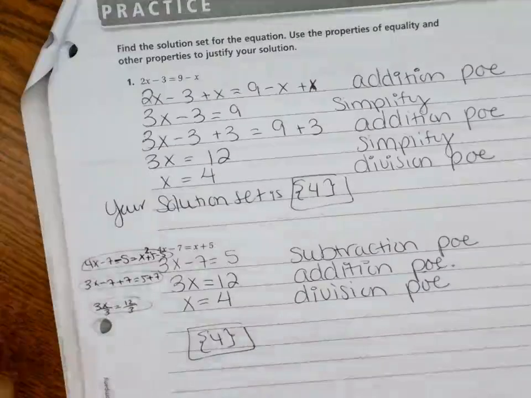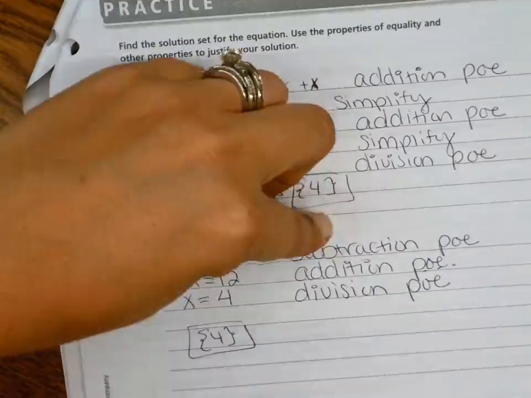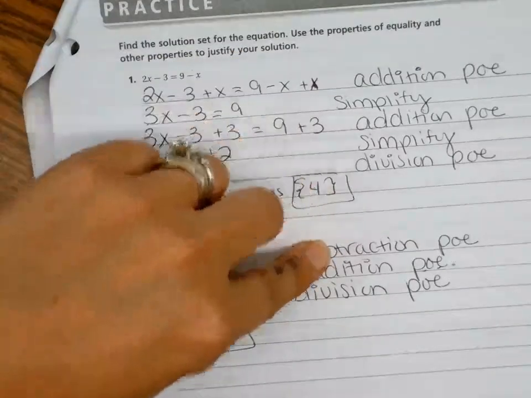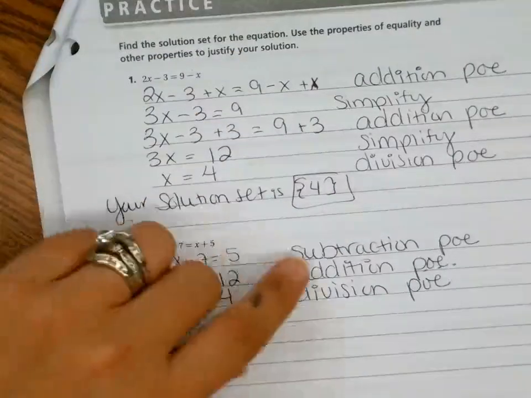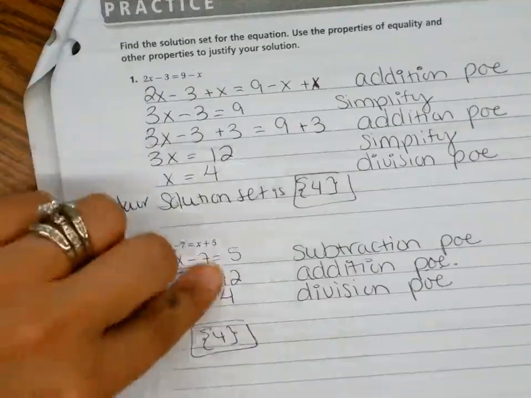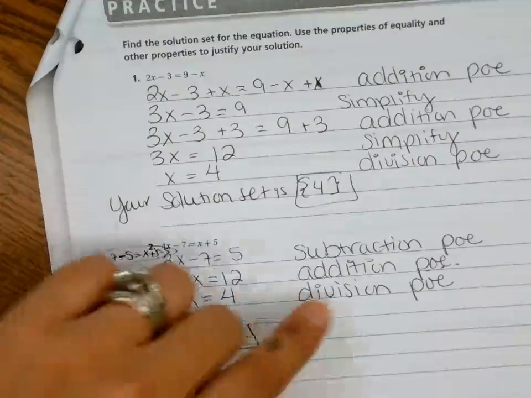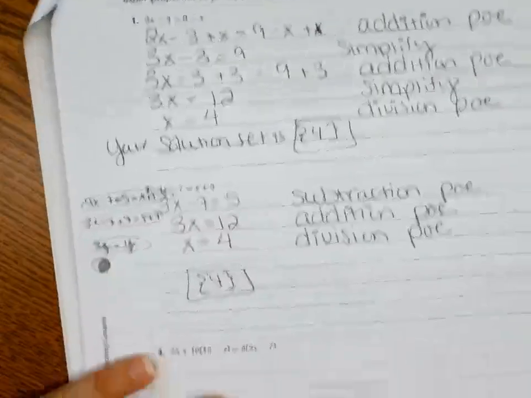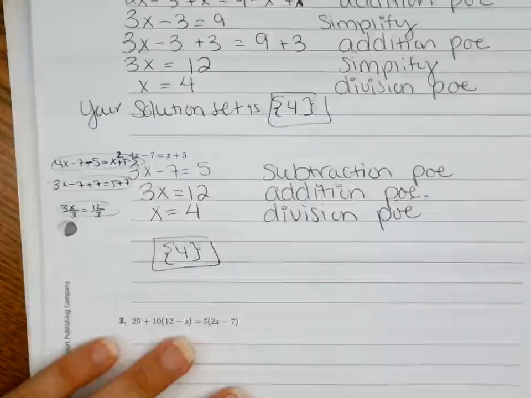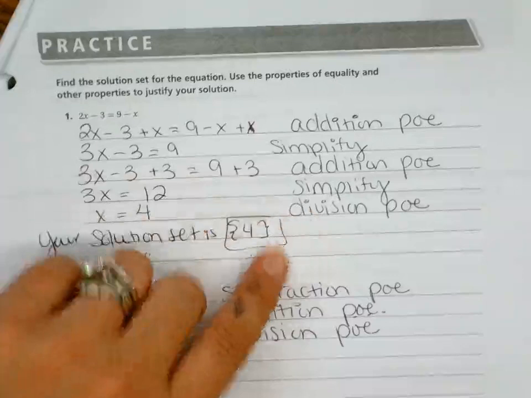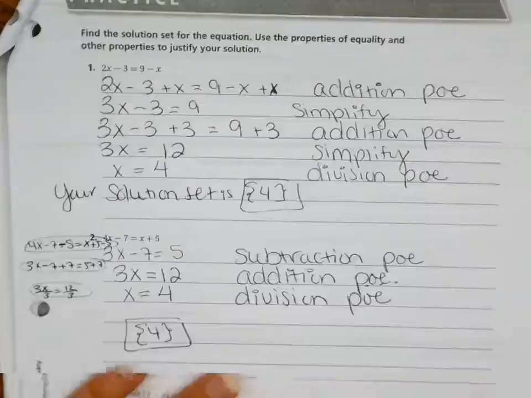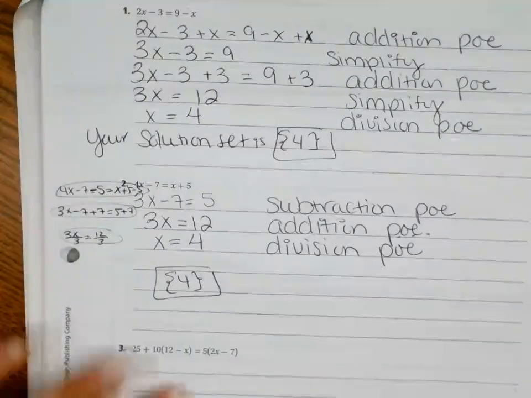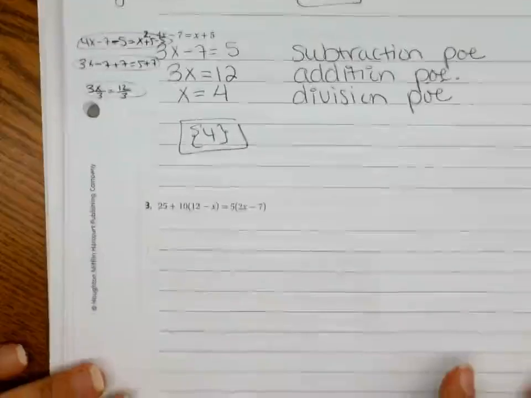If you put that next to it, it would have been subtraction, and this one would have said simplify. If you put that next to it, it would have been addition, and then next to this would have been simplify. You would just have those extra simplify steps if you showed all the work. Does that make sense? So you guys are okay on doing it both ways? The long, drawn-out way versus the quicker format. All right, so let's look at the next one.